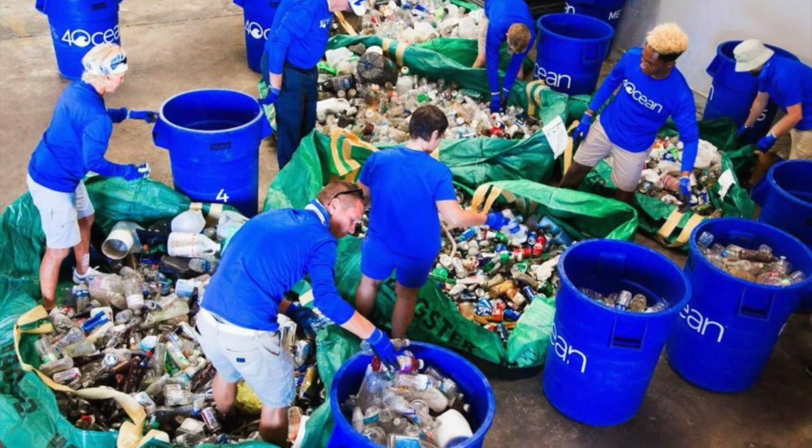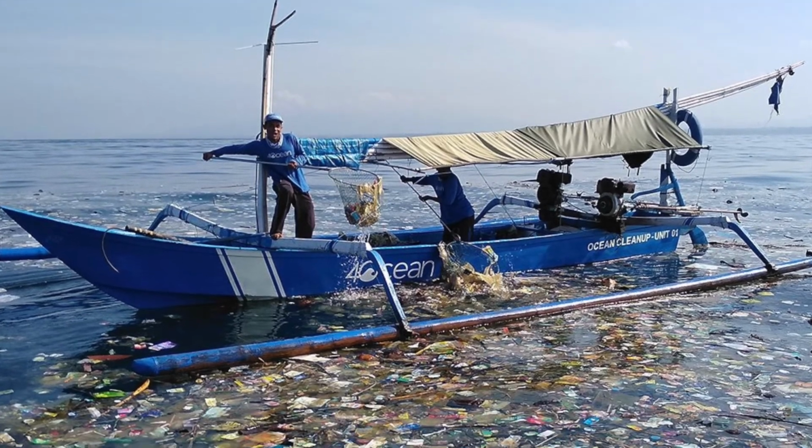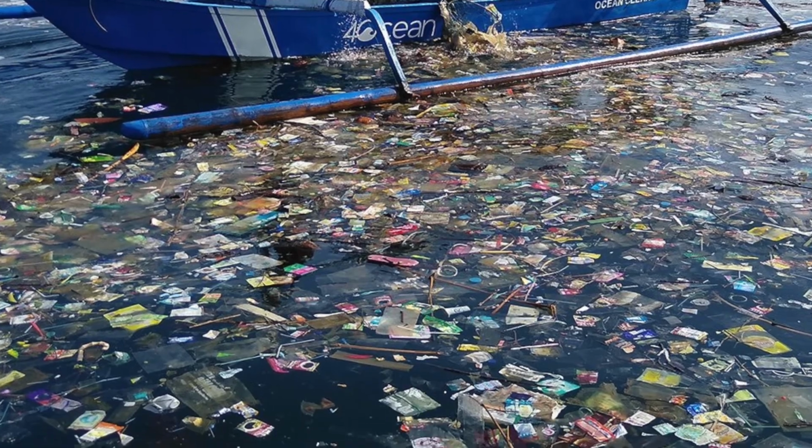Not only are there corporations and companies trying to reduce the production and use of plastic, there are also organizations that are trying to remove plastic from the ocean. An organization called 4Ocean takes mission trips to Florida, Bali, and Haiti to remove plastic and waste from the ocean.